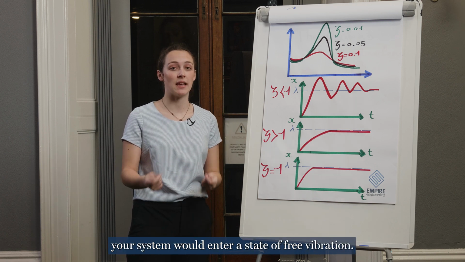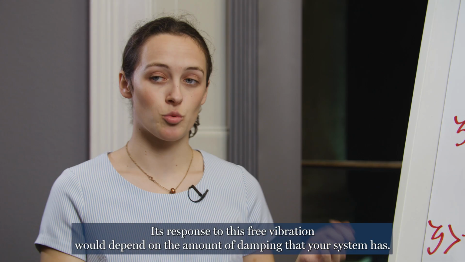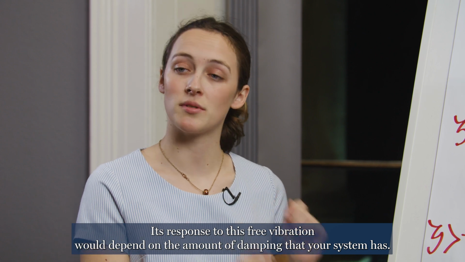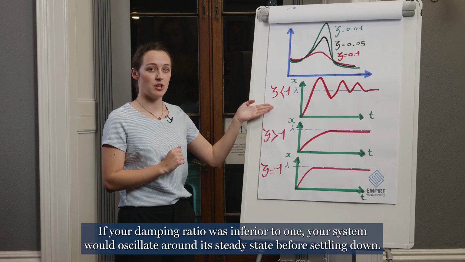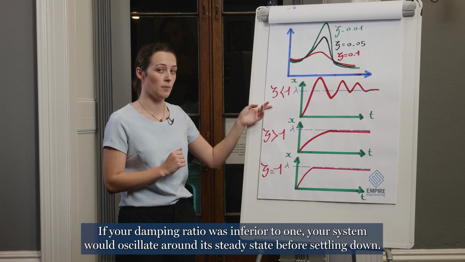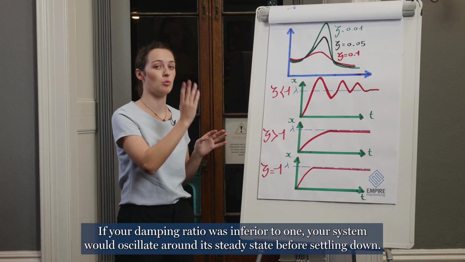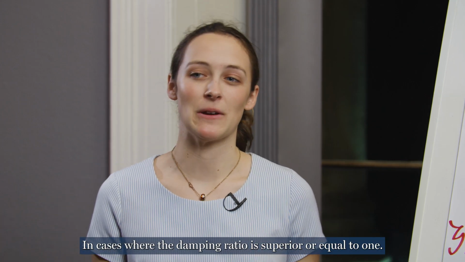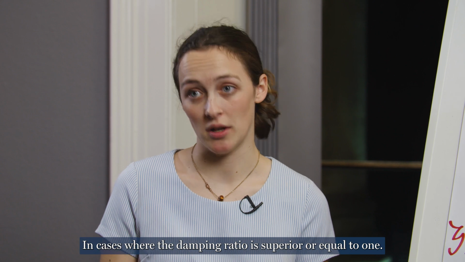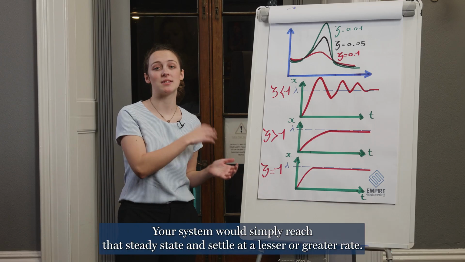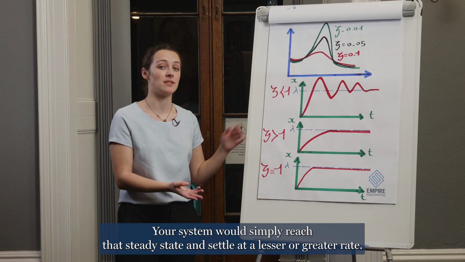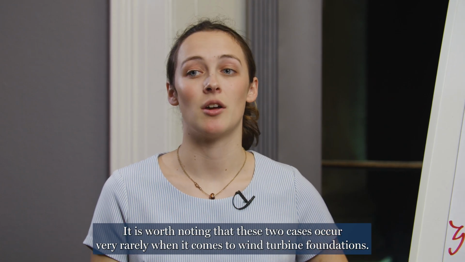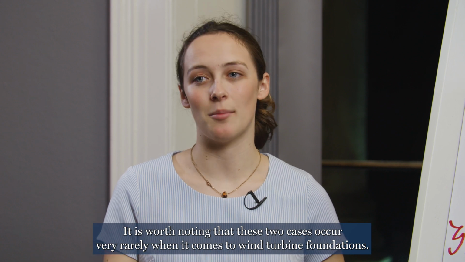If you were to apply a transverse load to your cantilever beam and then release it, your system would enter a state of free vibration. Its response to this free vibration would depend on the amount of damping that your system has. If your damping ratio was inferior to 1, your system would oscillate around its steady state before settling down. In cases where the damping ratio is superior or equal to 1, your system would simply reach its steady state and settle at a lesser or greater rate. It is worth noting that these two cases occur very rarely when it comes to wind turbine foundations.